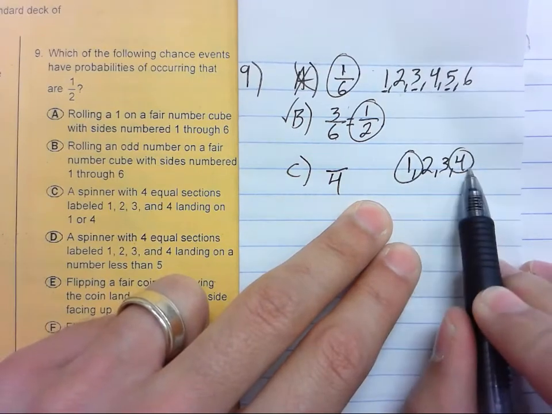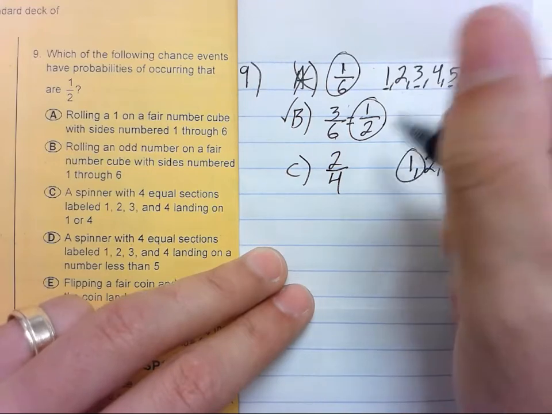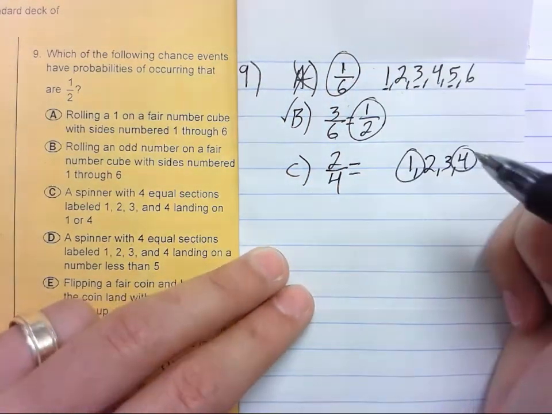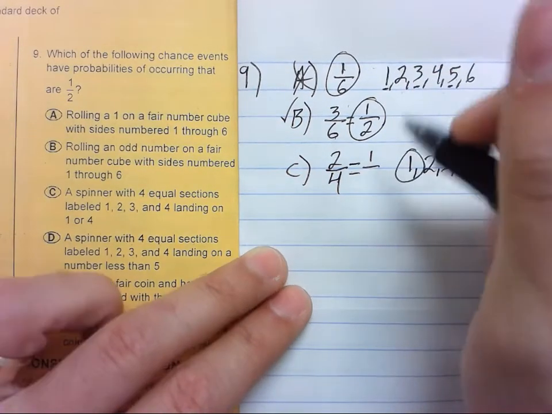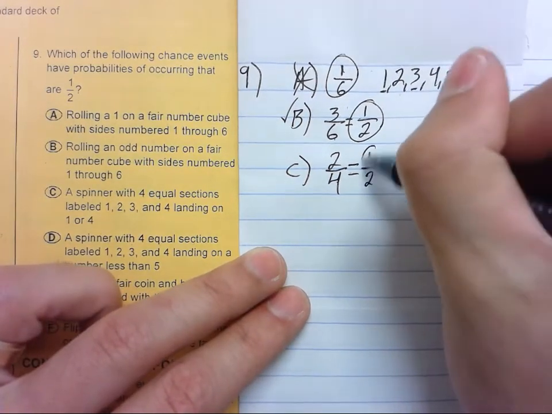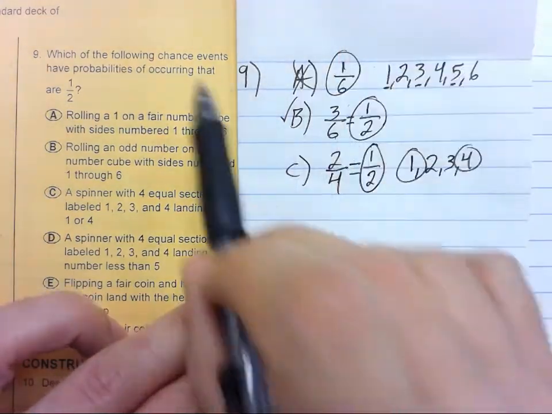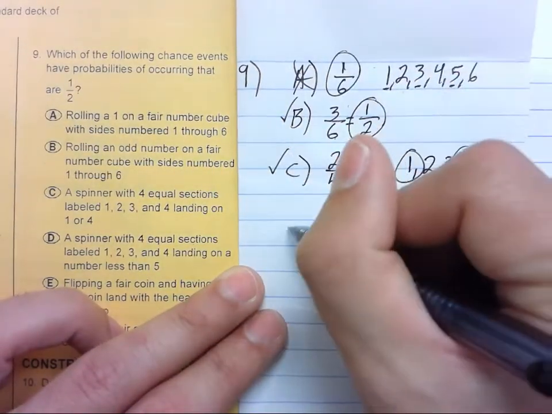There's 1, there's 4, there are 2 out of 4, and we can simplify this, divide them both by 2. So 2 divided by 2 is 1, and 4 divided by 2 is 2. So simplified, we get 1/2. C is 1/2, that's what we're looking for, so C works.